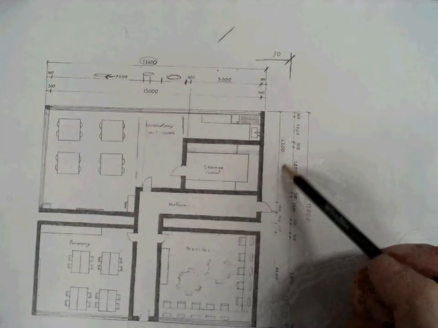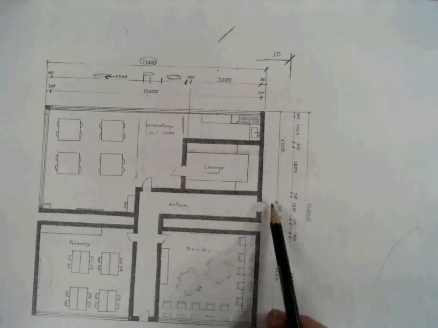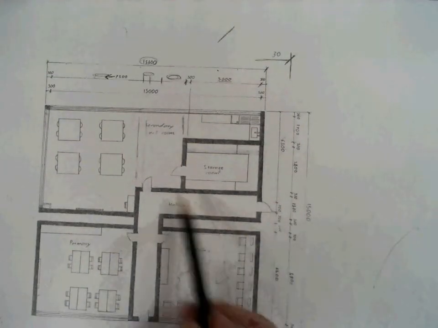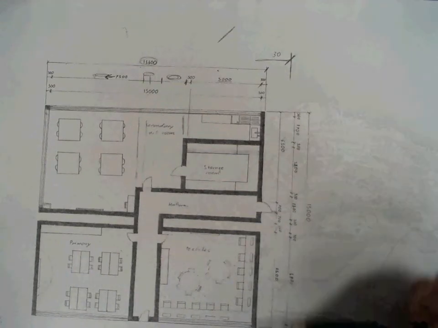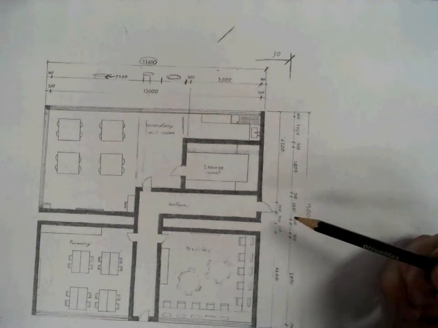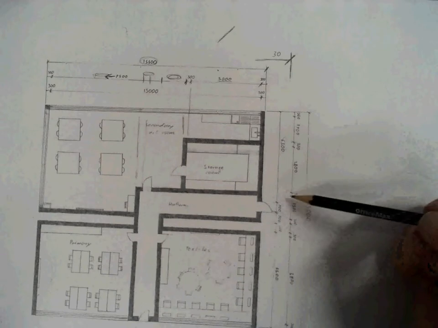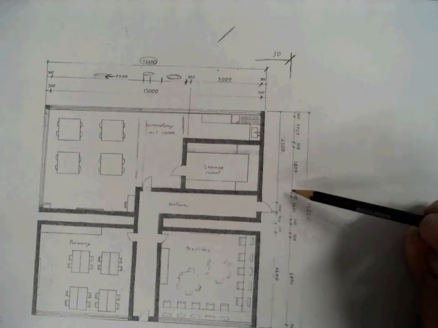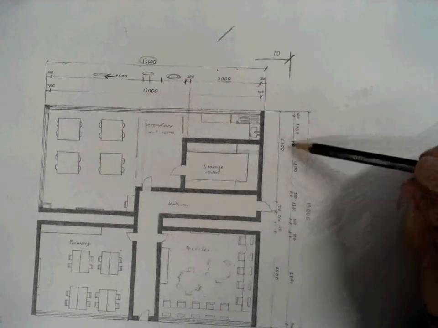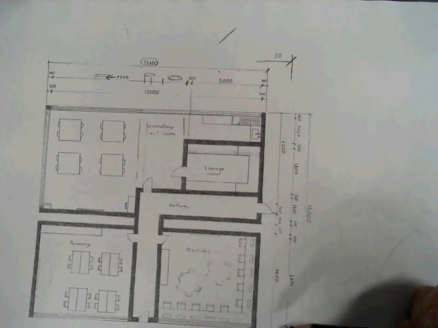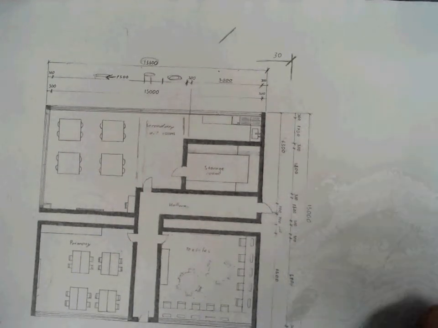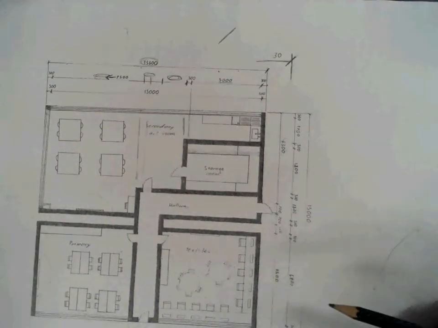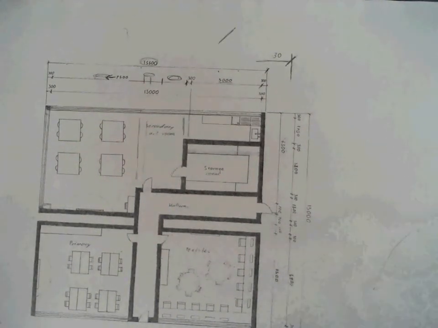So the first one is the windows and other openings. You can see here they've measured the door for the opening. Just for this side, yep. Then the second dimension line shows internal rooms and wall thickness. And then the third dimension line shows the overall measurement.